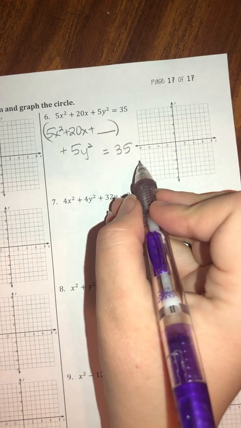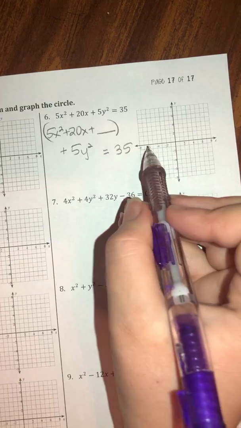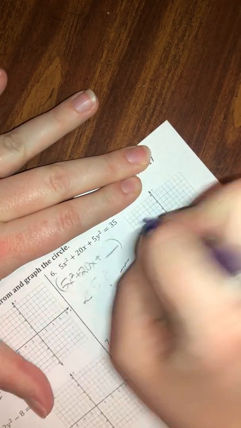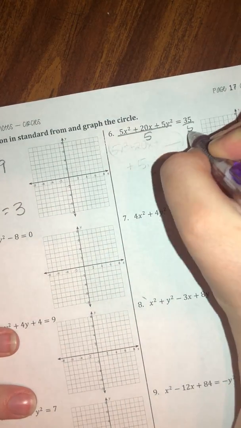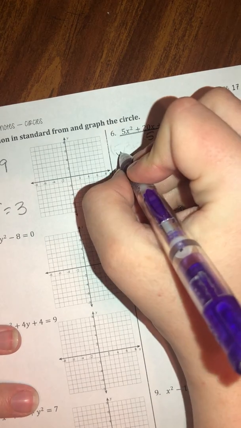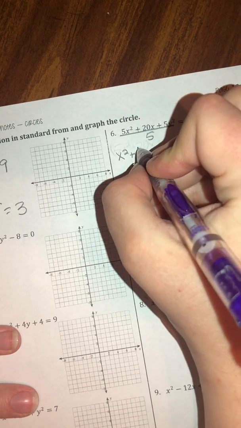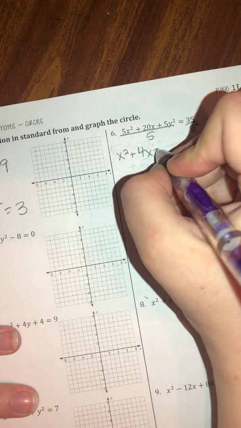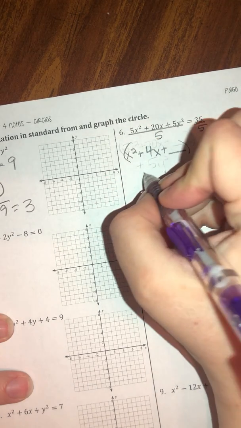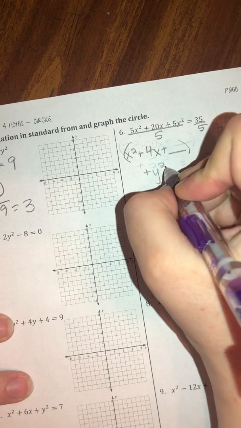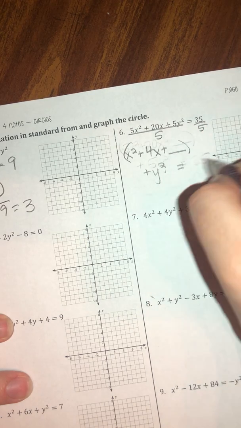Now notice how all of these have a multiple of 5. So I'm actually going to back up here. The first thing we're going to do is get rid of that 5 out of everything. So now we've got x squared plus 4x. Go ahead and put your plus blank there because we're going to need that. Then plus, now we just have y squared equals 7.